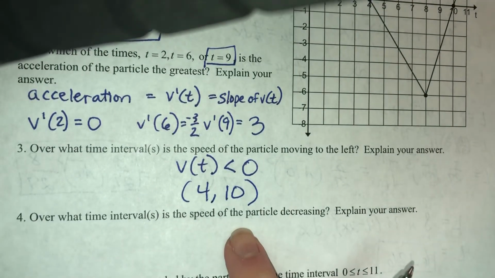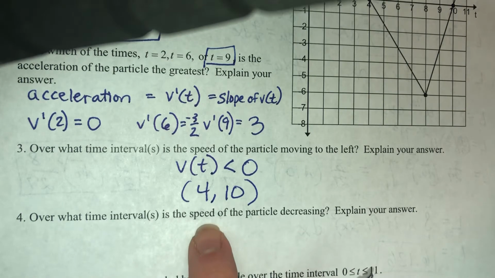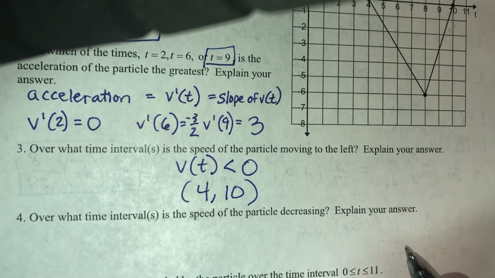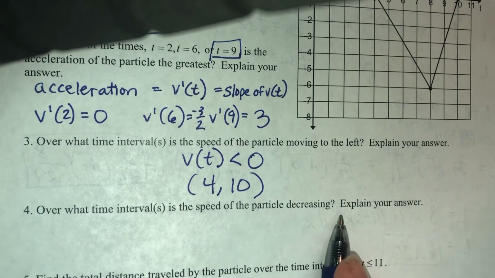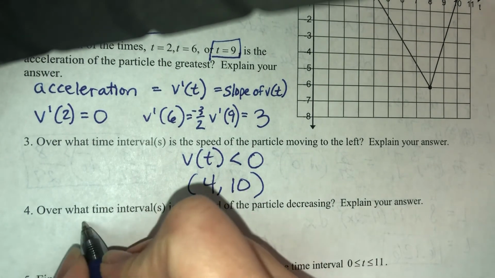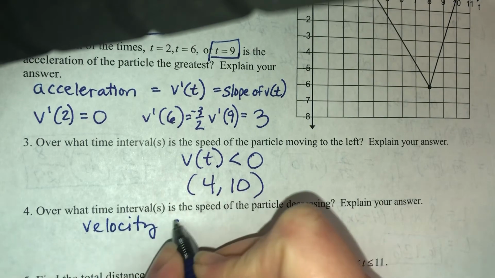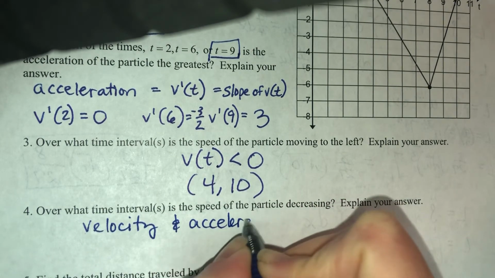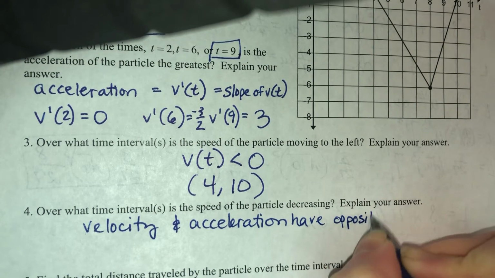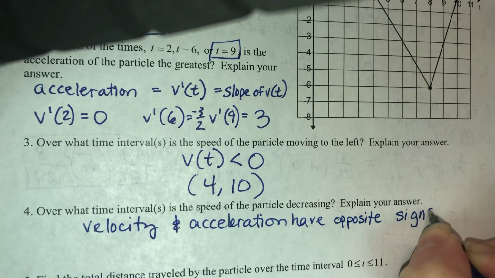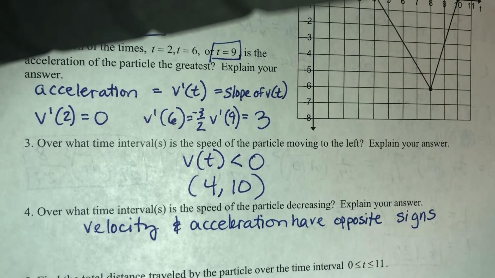Over what time interval, or intervals, is the speed of the particle decreasing? Explain your answer. Right, we talked about speed increasing and speed decreasing, or speeding up and slowing down, last semester. You should have note cards on that. So it is going to be slowing down, which is the speed decreasing, when the velocity and acceleration have opposite signs. If they have the same sign, it's speeding up. If they have opposite signs, it's slowing down.